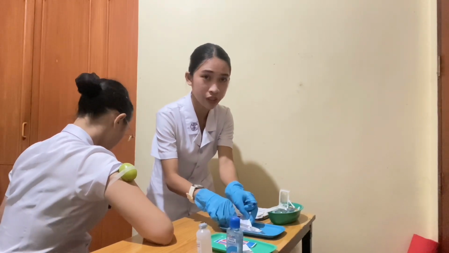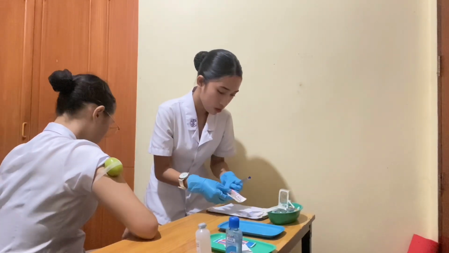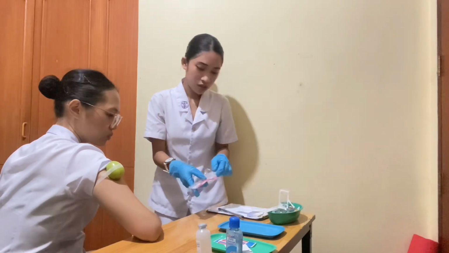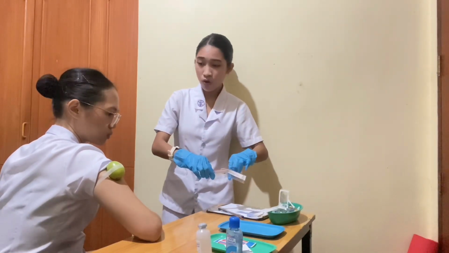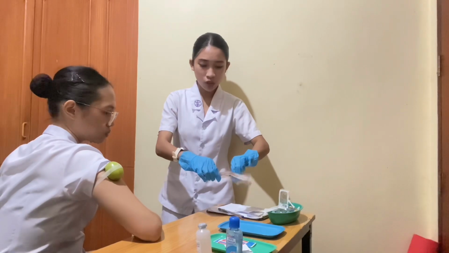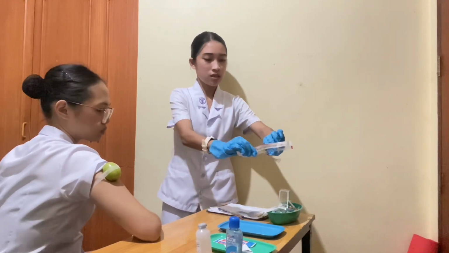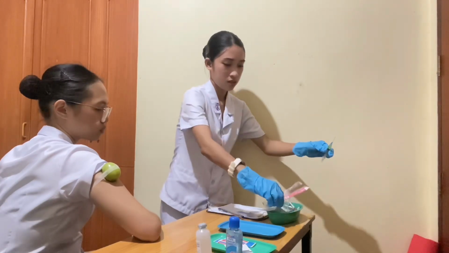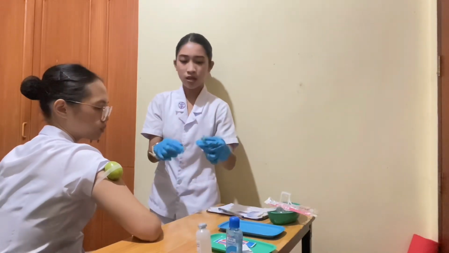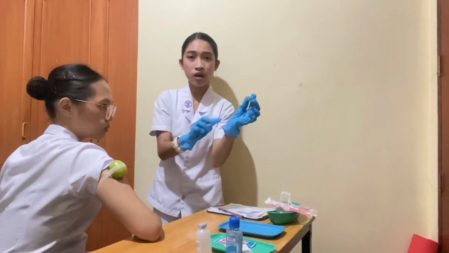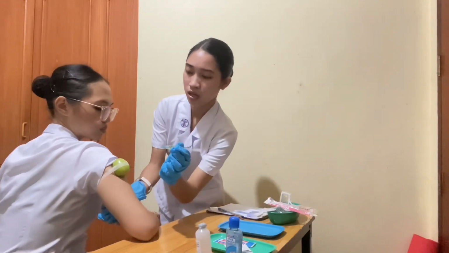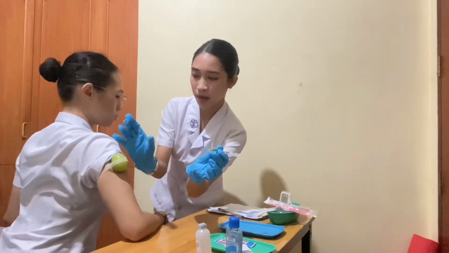Ma'am, mag-inject na ko sa imong ano, ma'am, ha? Intramuscular, ma'am, sa imong deltoid. By opening this one. Dispose. And then do a Z-track method.